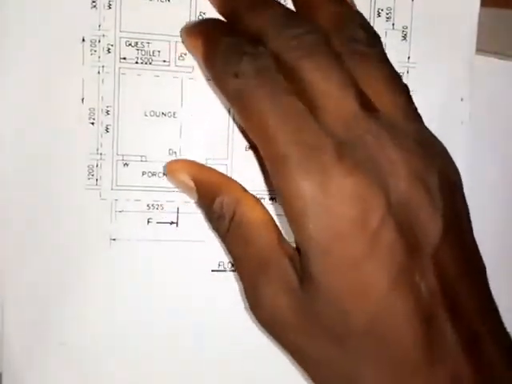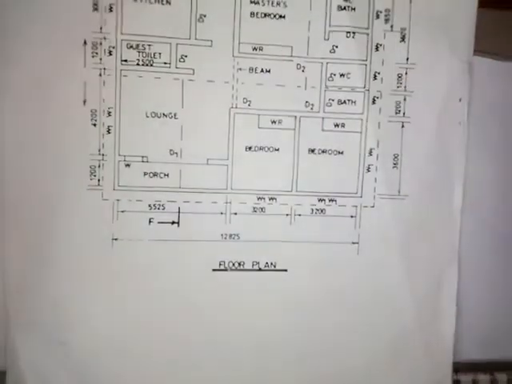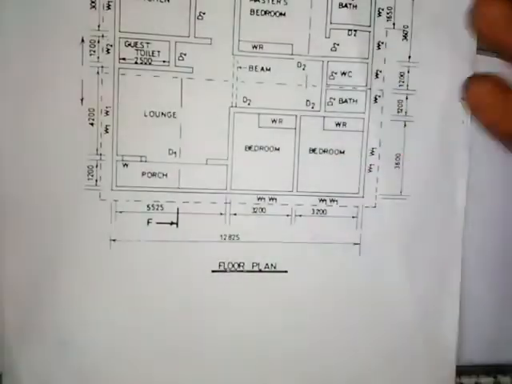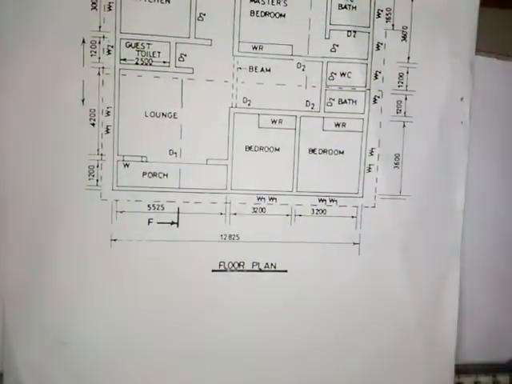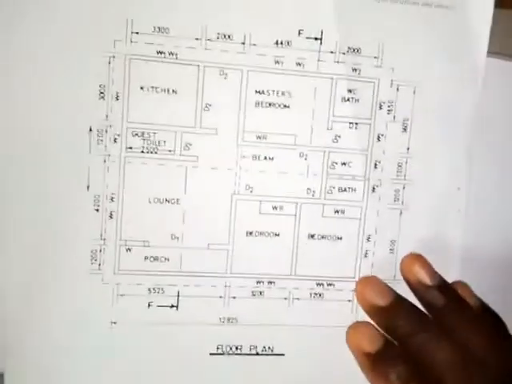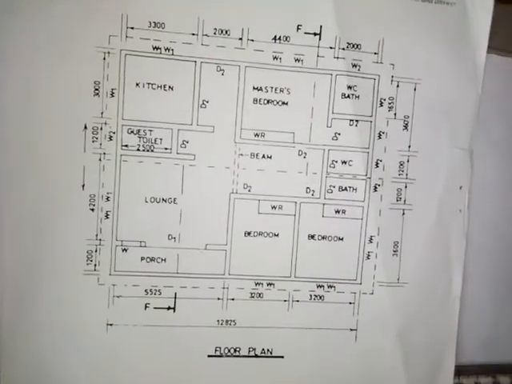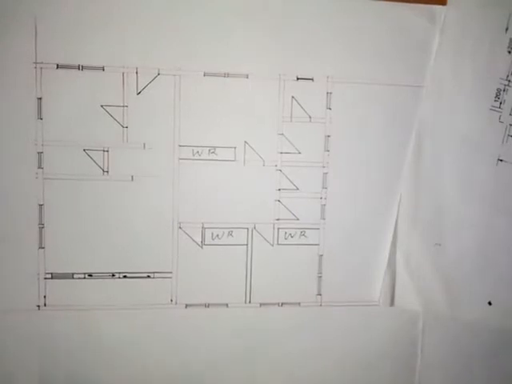Okay, so I've positioned these two doors. The rest just continue as I have said, just continue. So let me do it. I'll pause the video, position the doors, and I will come back and show you the rest of the work. All right, as you can see, all the doors have been positioned.